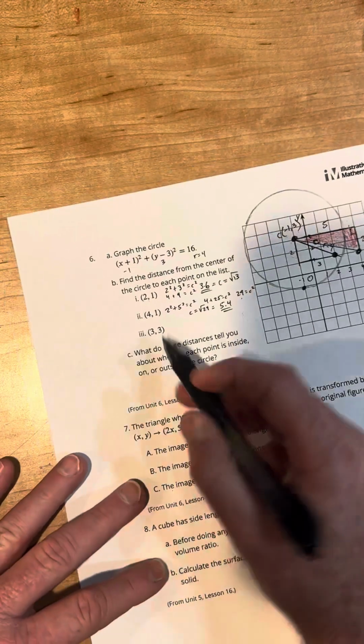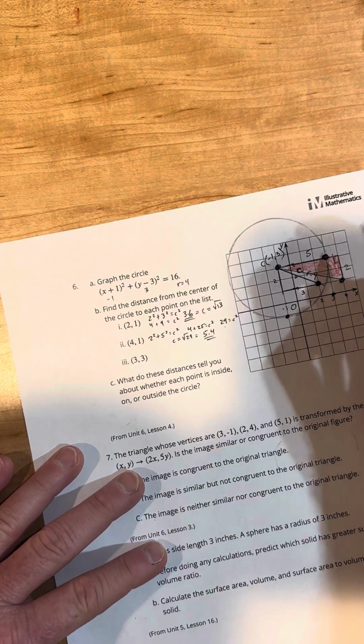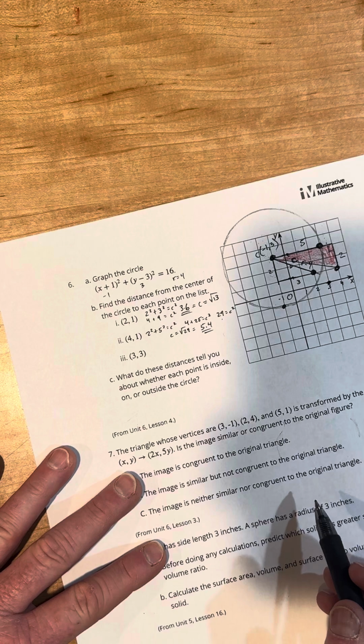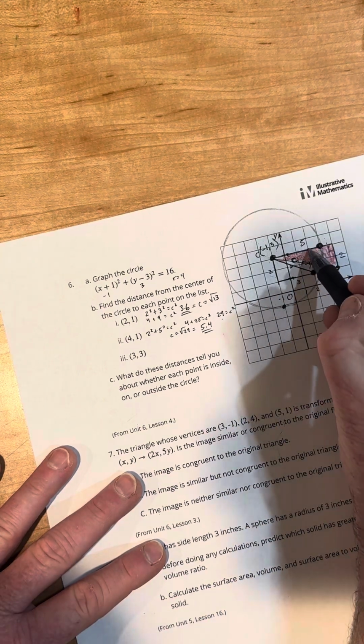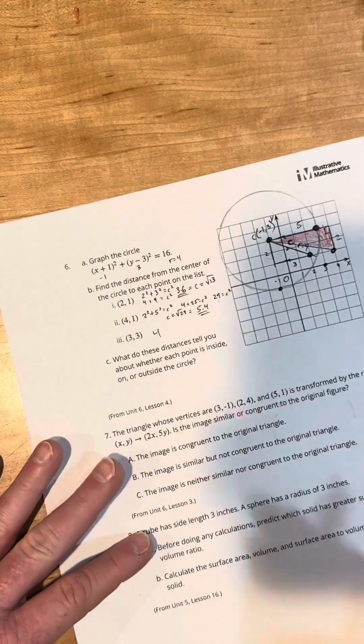Okay, last but not least, 3, 3. 3, 3 looks like it's on the circle. We'll find out. This one's really easy. 1, 2, 3, 4. Okay.